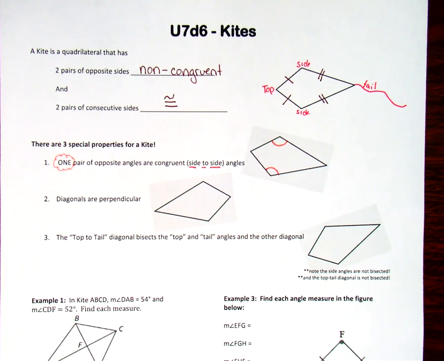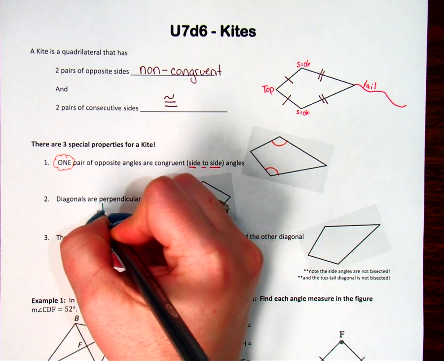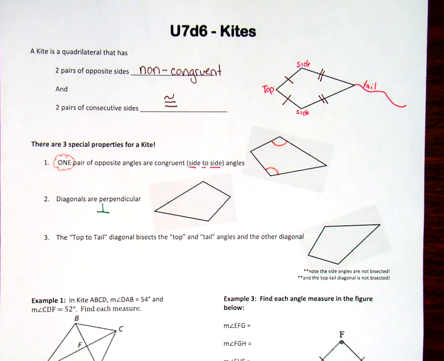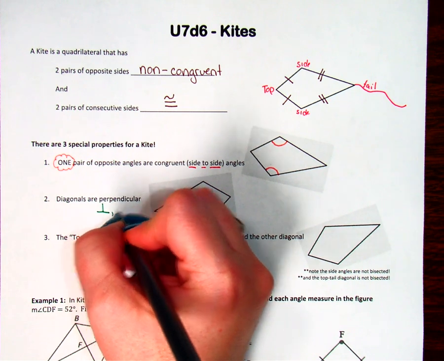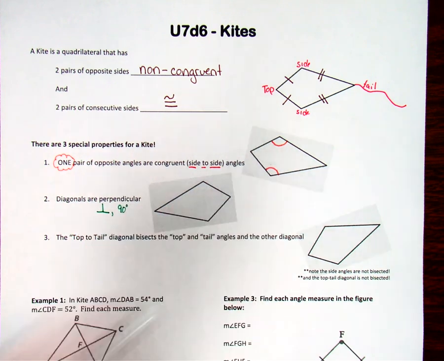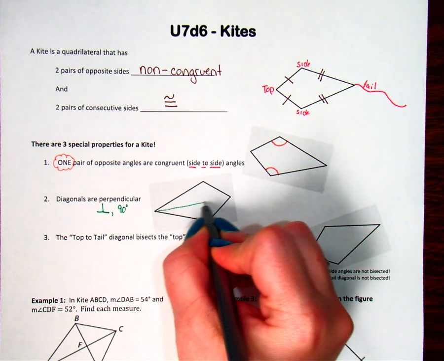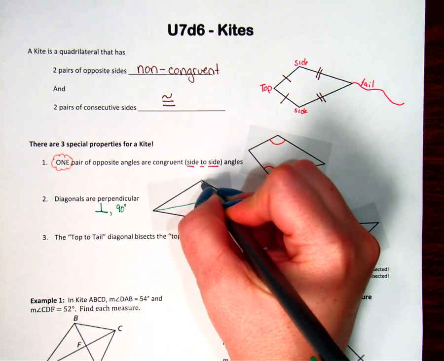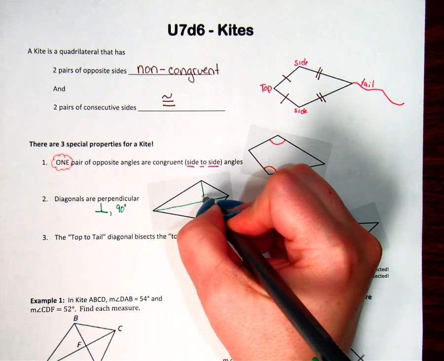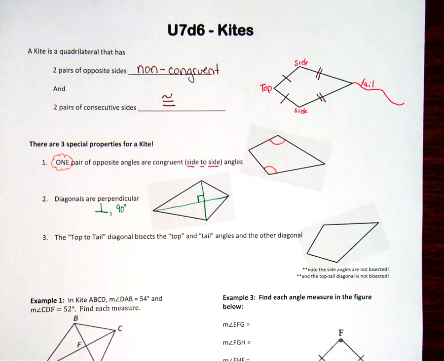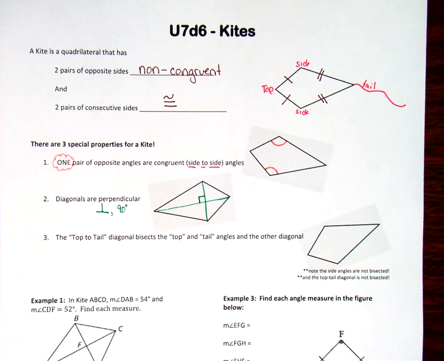The second special property of my kite is that my diagonals are perpendicular. And remember, sometimes you won't see that word written out, you'll just see the upside down T. And remember, that means they intersect at a 90-degree angle. So if I draw in my two diagonals, here and here, they are going to intersect at a 90-degree angle. Okay? All right. This last one kind of encompasses quite a bit, so let's make sure we look at it carefully.